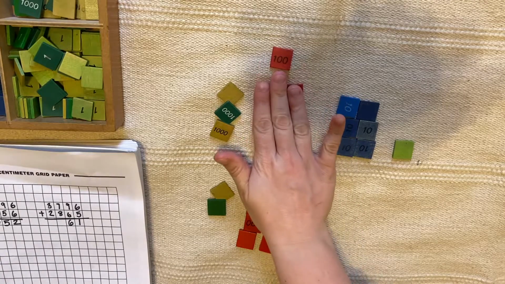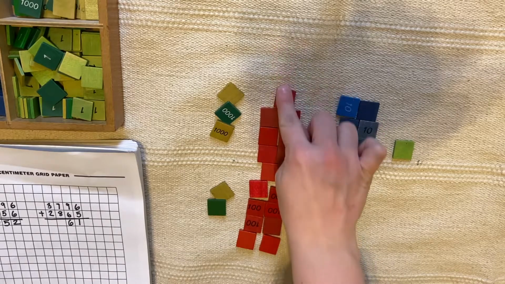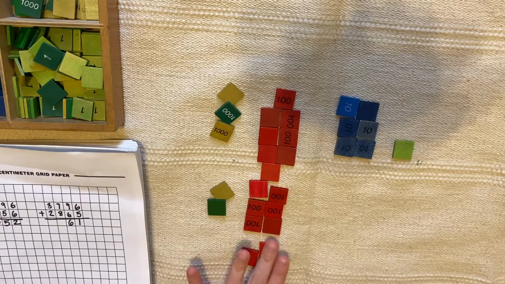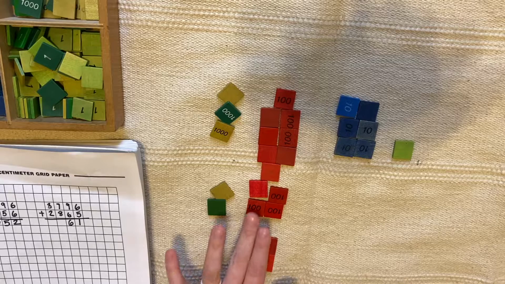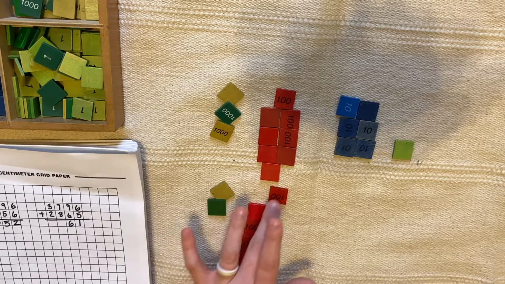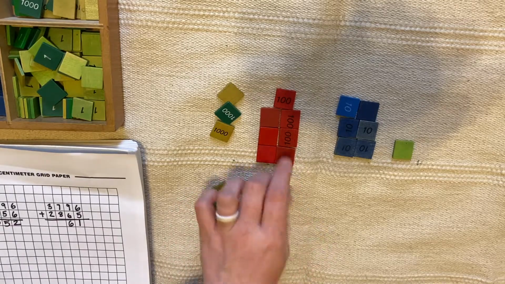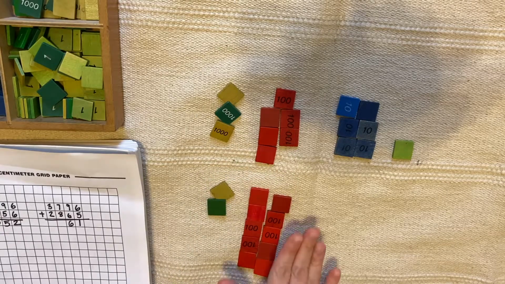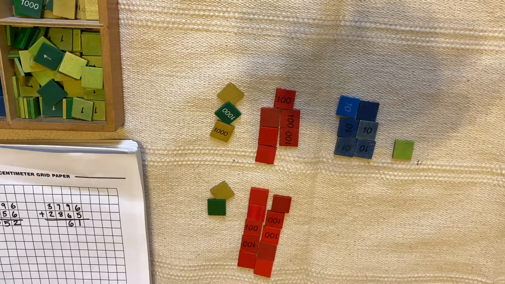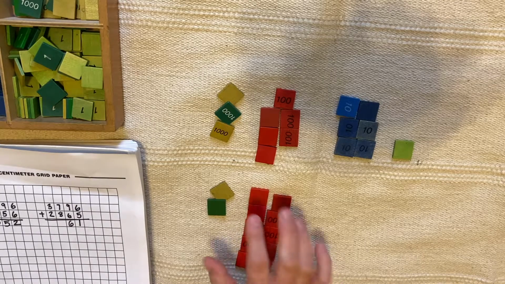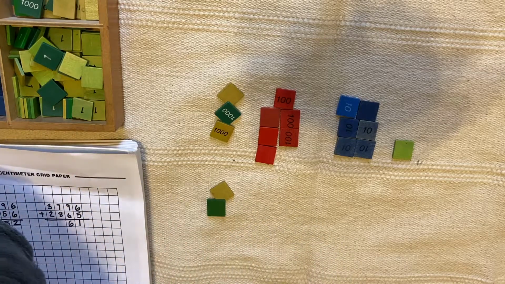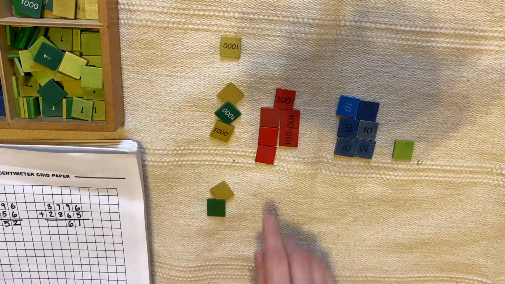Sweet, let's keep going. Now we're going to do the hundreds, including the one we exchanged. 1, 2, 3, 4, 5, 6, 7, 8, 9, 10. We know that 10 hundreds equals 1,000 because 100, 200, 300, 400, 500, 600, 700, 800, 900, 1,000. Oh, look at that.